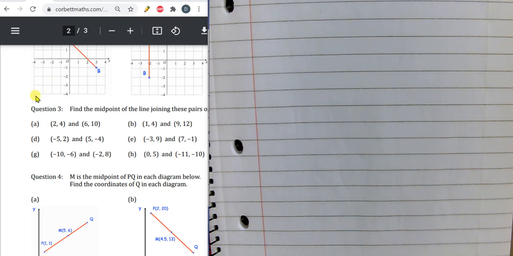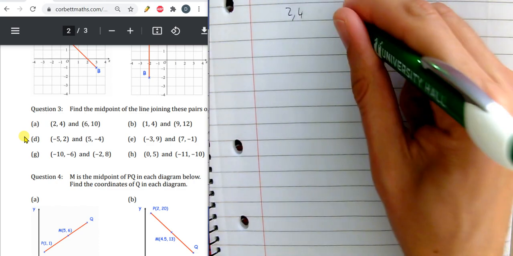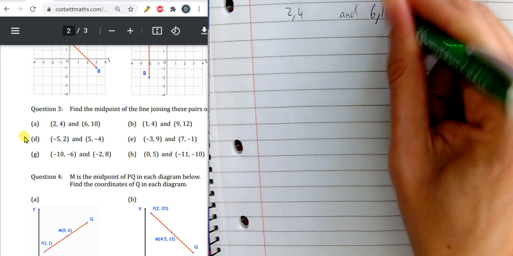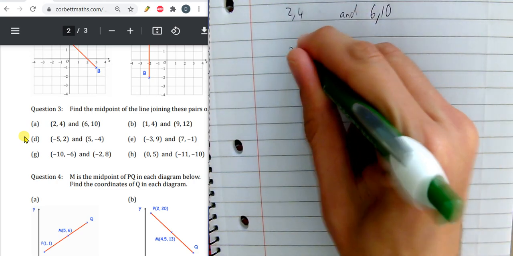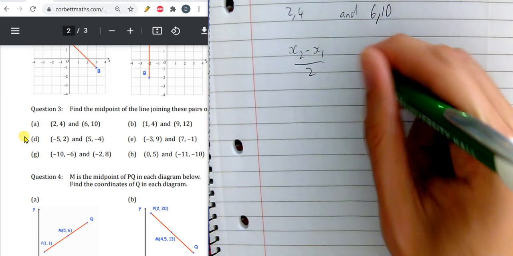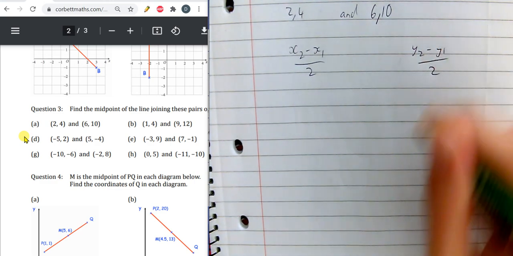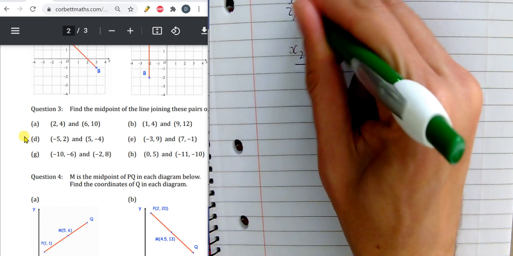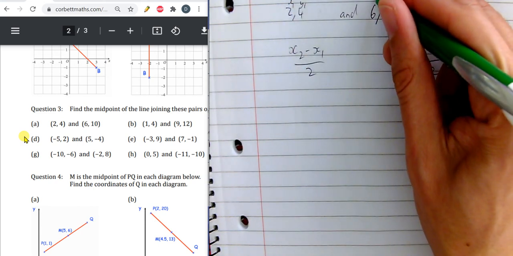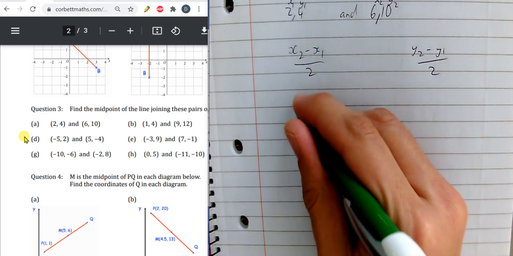So I'm going to look at question A first. Find the midpoint of the line joining these pairs of coordinates. So it's 2, 4 and 6, 10. Normally the formula will be x2 take x1 over 2, and then the other one will be y2 take y1 over 2. So this is x1, y1. This is x2, y2. So we have to find all these points.